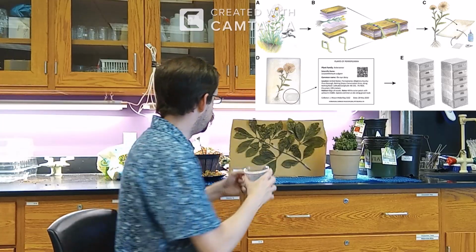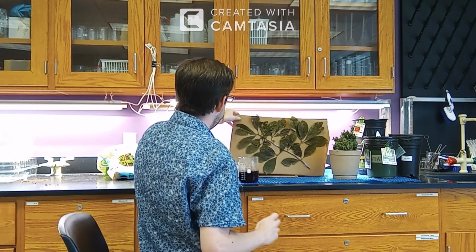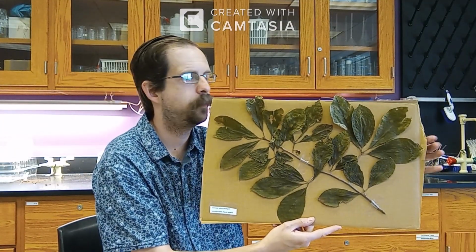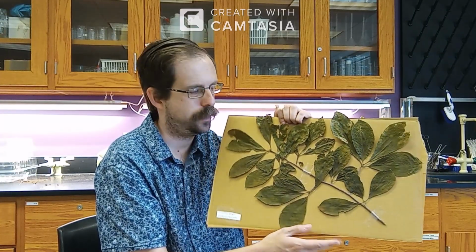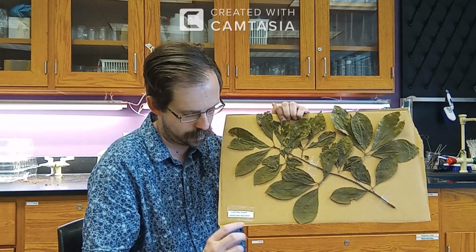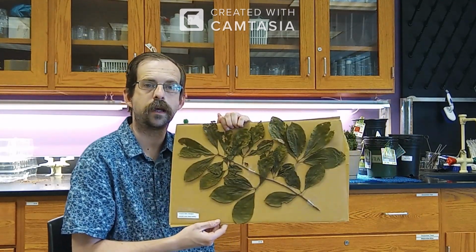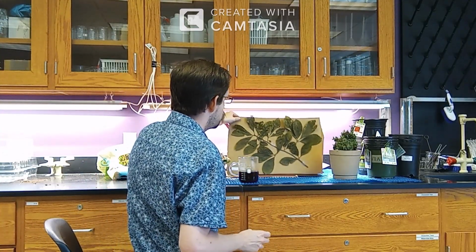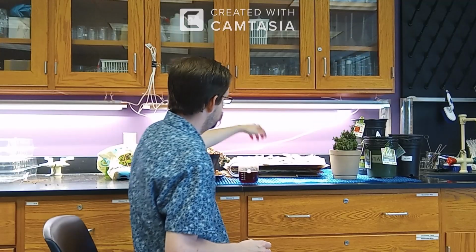In fact, I actually have a stack right here that I'm taking a look at. This one is black gum. And you'll see that it has been put onto some cardboard, it has been dried and pressed, and it even has a label, so that way it can be easily stored and referenced. So when we think of a herbarium collection, think of it like a library, but instead of books, it just contains plants.